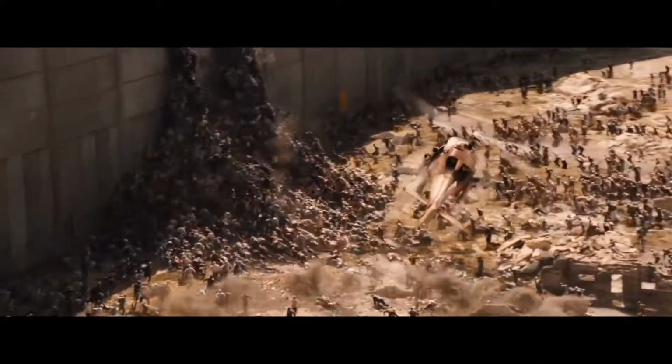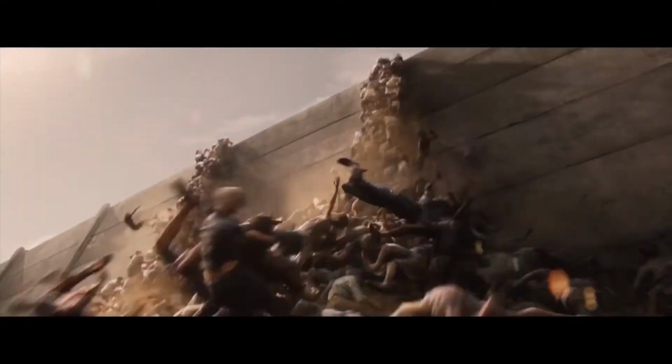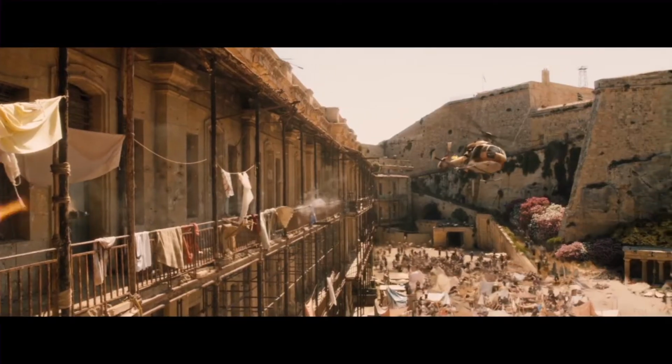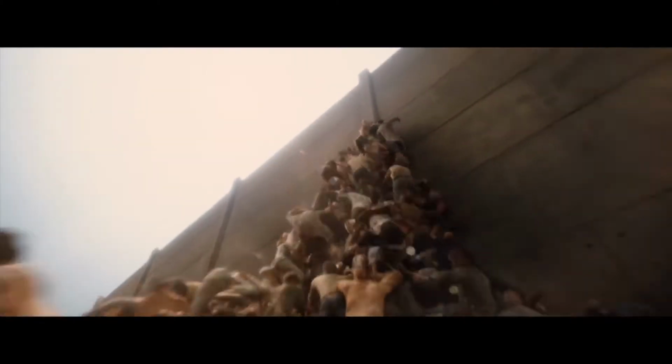Some amazing action sequences, but to pull them off, one of London's top visual effects companies, the Moving Picture Company, or MPC, had to effectively work out a formula for swarming zombies. How did the filmmakers pull it off so well?